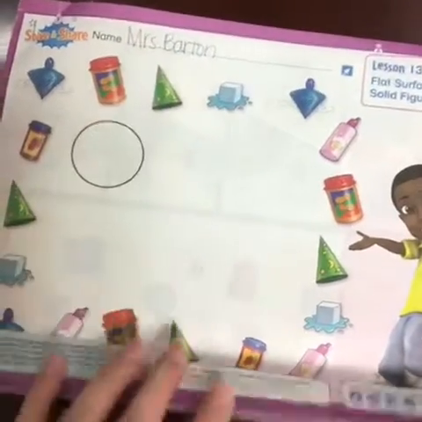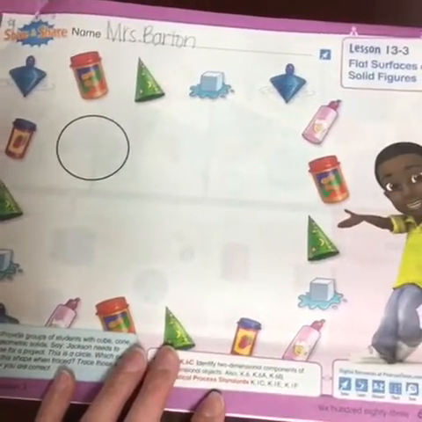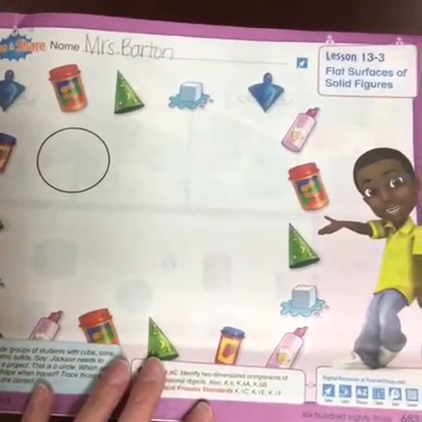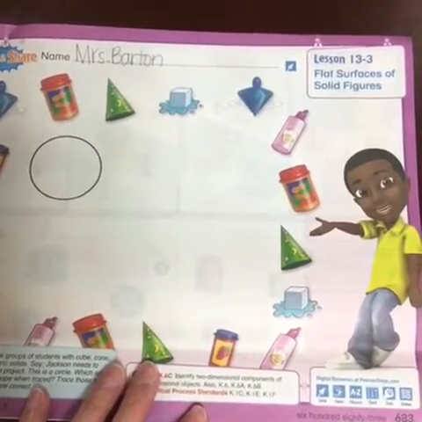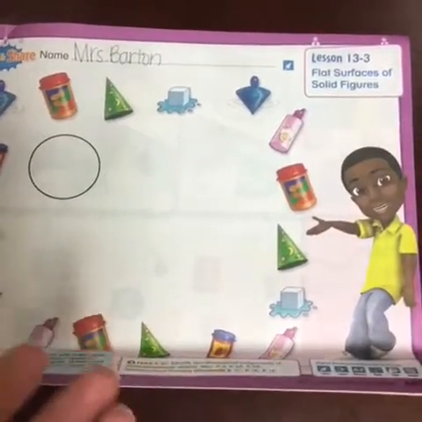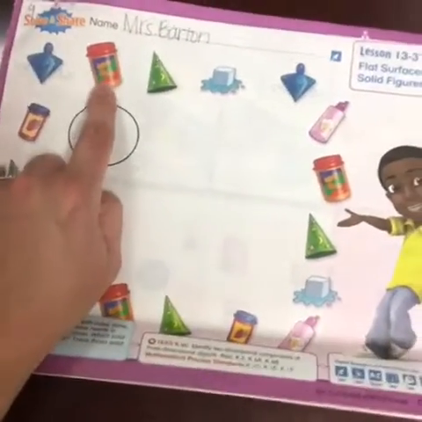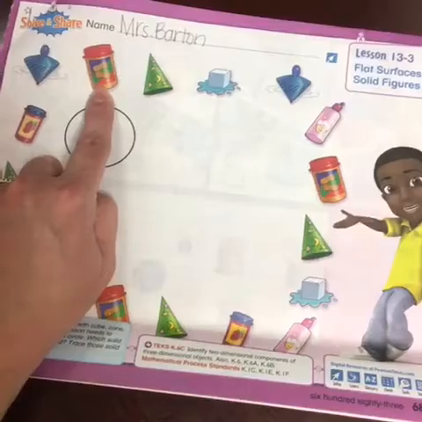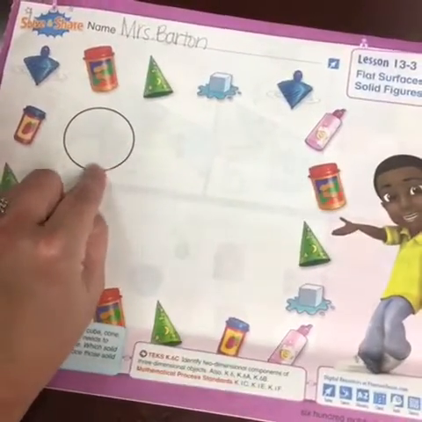Very good. Okay, so now, boys and girls, we've been talking about 3D shapes, right? And who can remind me what a face is on a 3D shape? What is a face? Very good. It is a flat surface, okay? So what they did right here, boys and girls, is they took a cylinder of peanut butter, right? And they put it on their paper and they traced it.